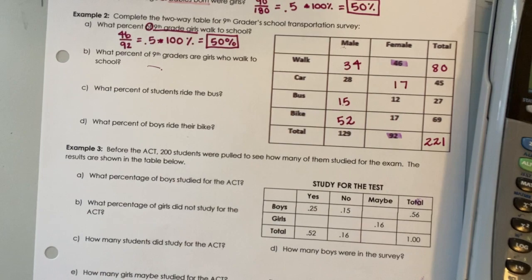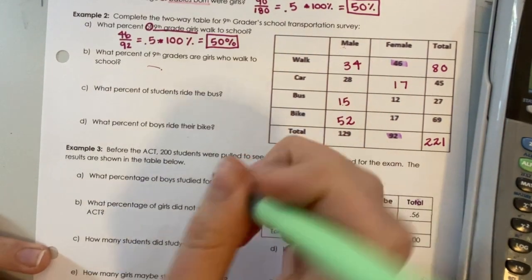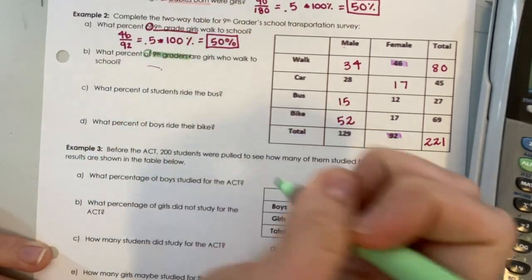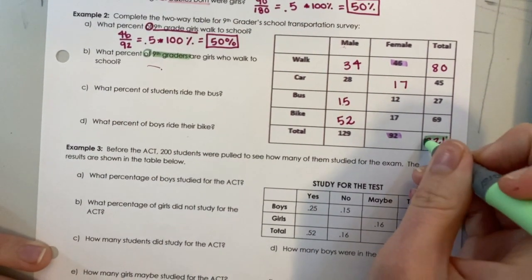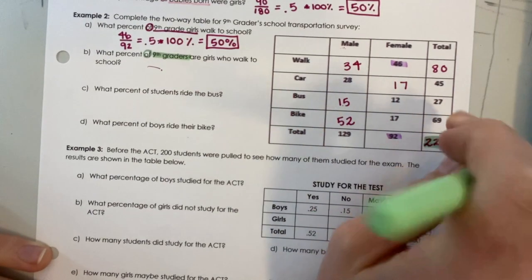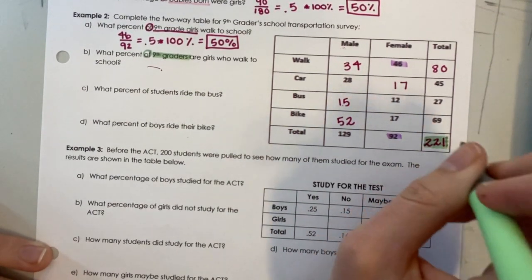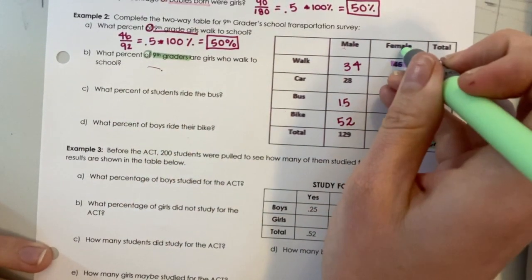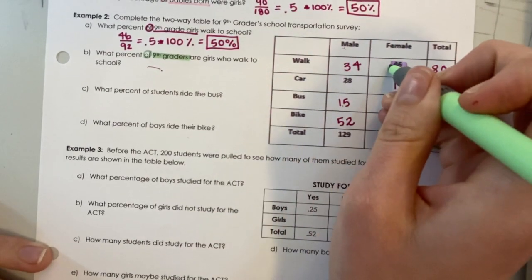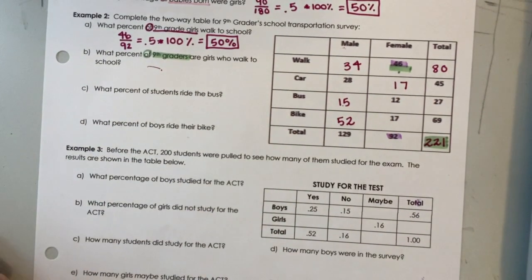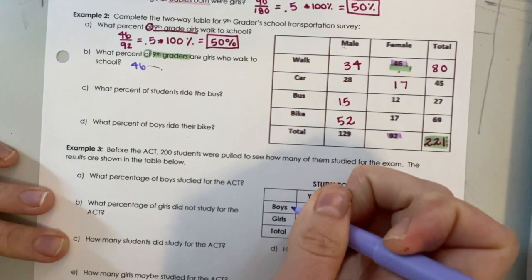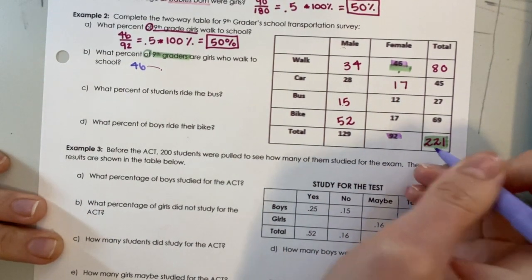So this one is a really good one to look at because this is asking our keyword of. So of 9th graders. So this number, our total 9th graders, is now our denominator. It's now our whole. What percentage of those are girls who walk to school? So not only do they have to be female, but they have to also walk to school. So my part is the same because my part is still females who walk to school. But now I'm looking at that in relation to the total number of 9th graders.